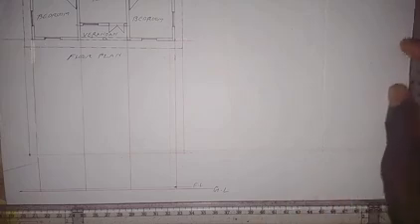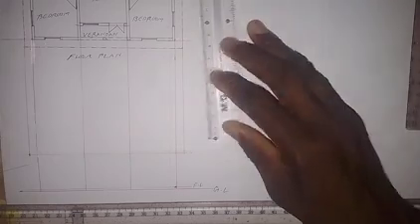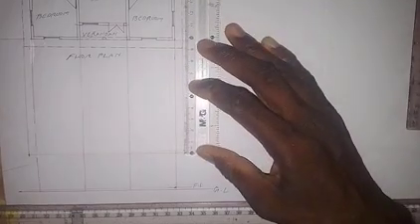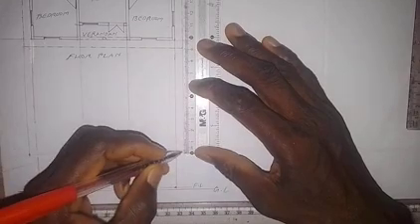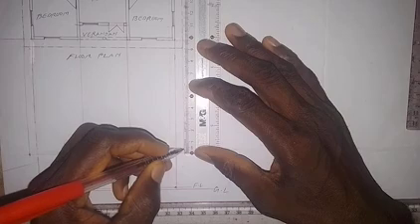Alright, so having drawn this line with the vertical lines for the east projection, the next thing that we are going to do is the fascia board. So we need to produce the fascia board. For the fascia board, we have to take a measurement, so let's just take 4 millimeters.